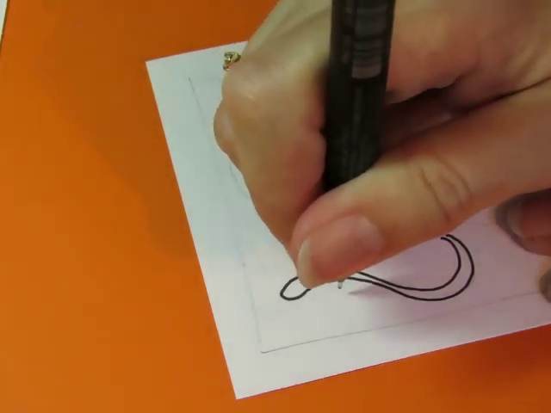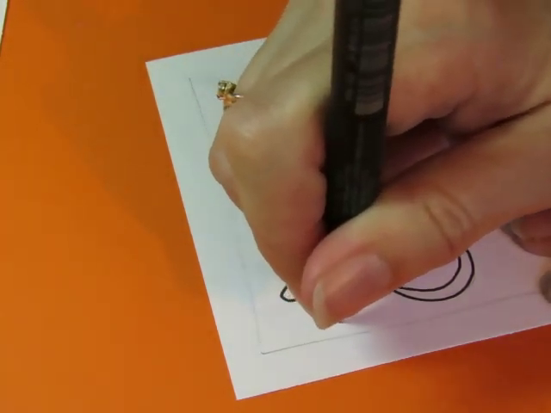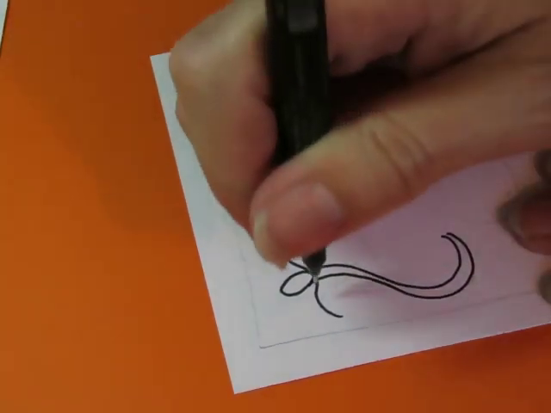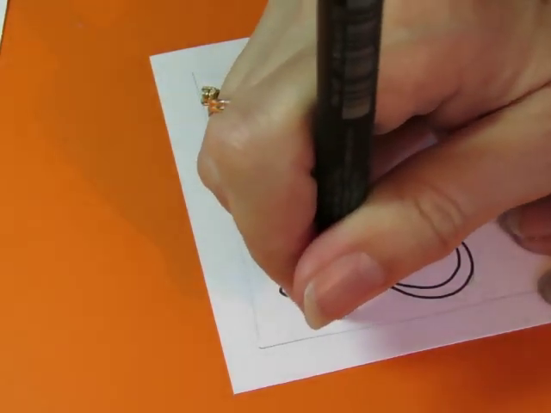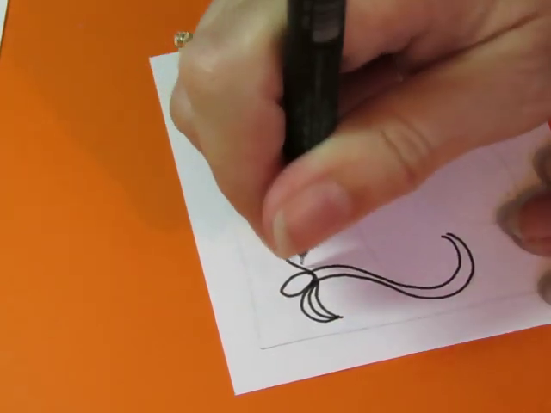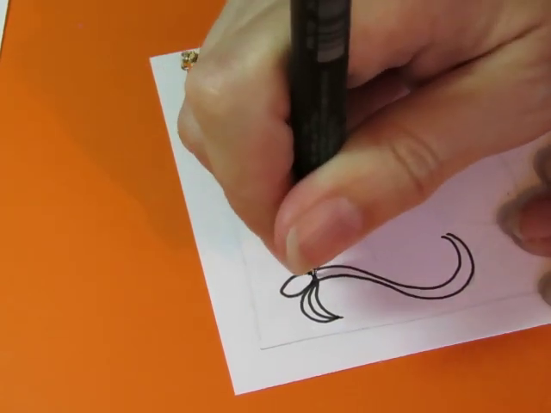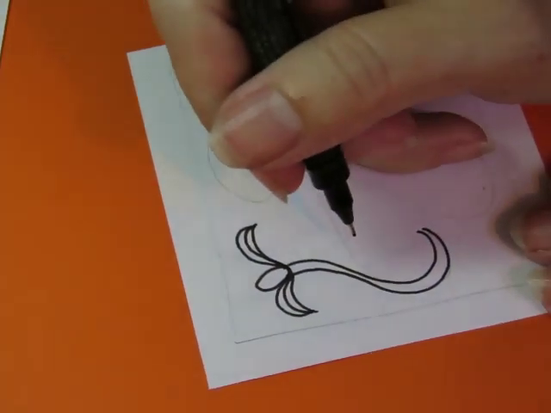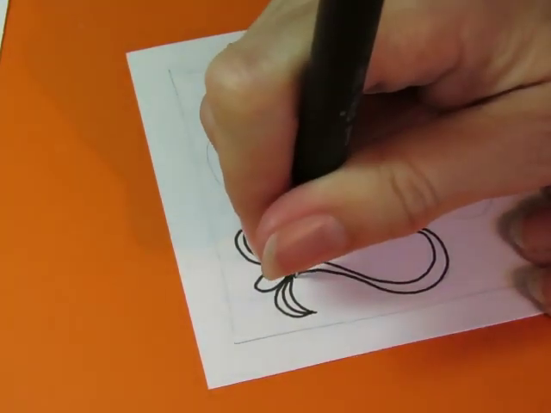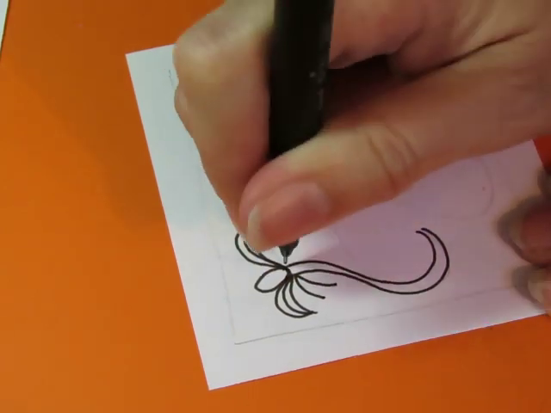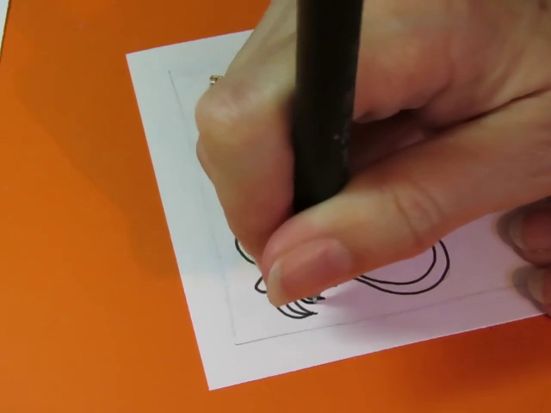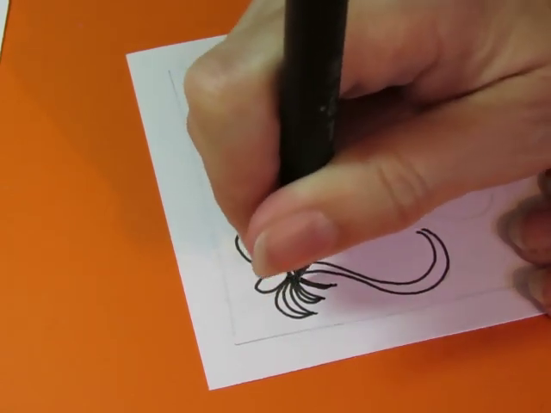And then I'm going to do a thing like that. And then 1 and 2. 1 and 2. And then coming out from the bottom, 2 more. 1 and 2. 1 and 2.